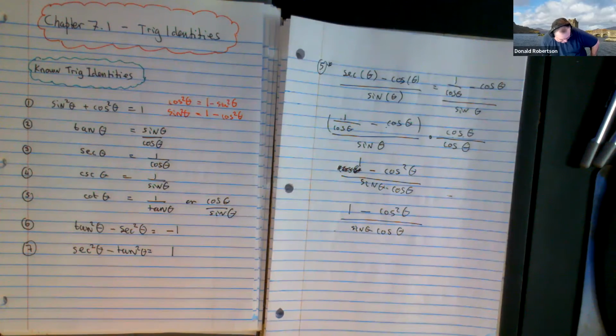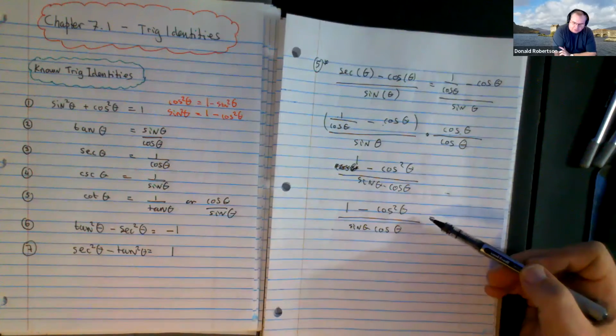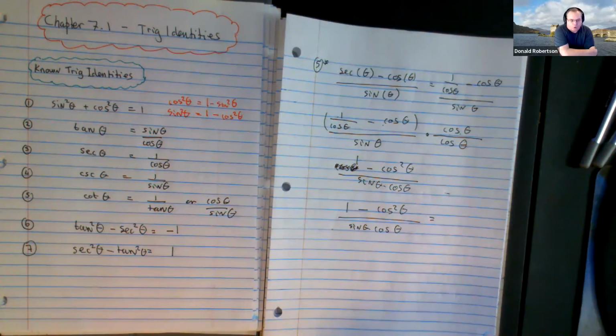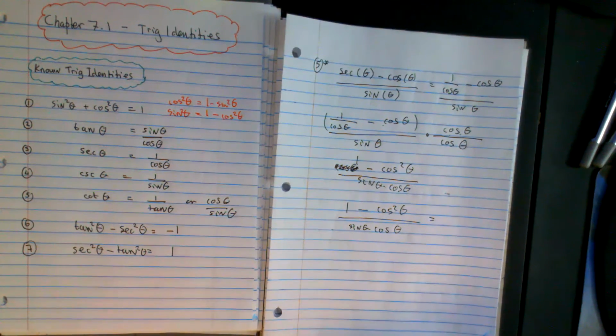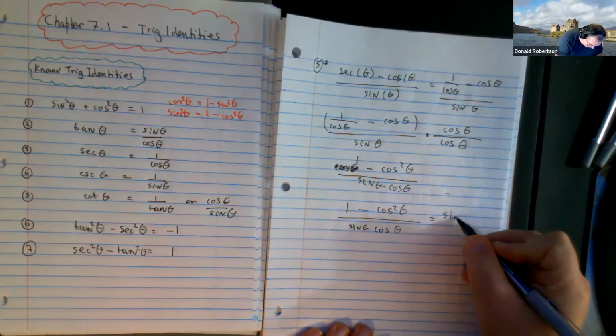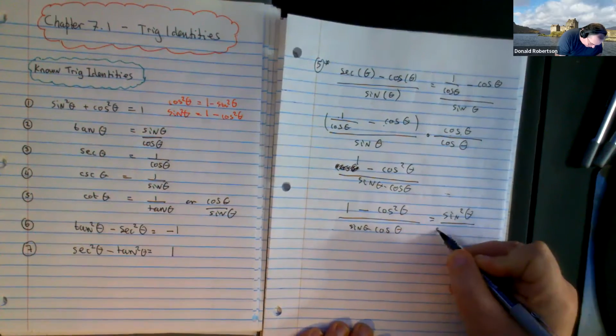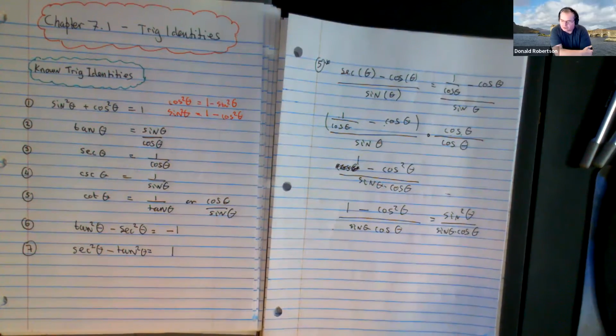You're always trying to slowly but surely peel the onion till you get to the center, right? Till it's as simple as it can be. I've now got rid of that ugly fraction, and I'm now looking at this fraction. And I'm always on the lookout for things that could be turned into other things. Do you see this top, 1 minus cos squared? What does 1 minus cos squared equal? Sine squared. And every time you do it from now on, shouldn't your goal be to try and make it simpler? Would you agree sine squared's better than 1 minus cos squared?